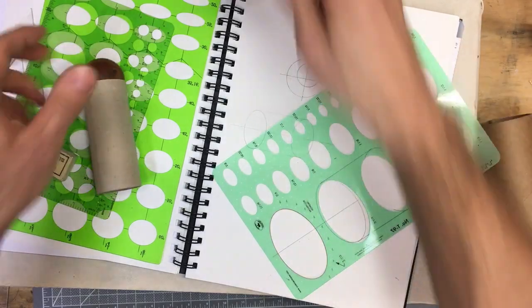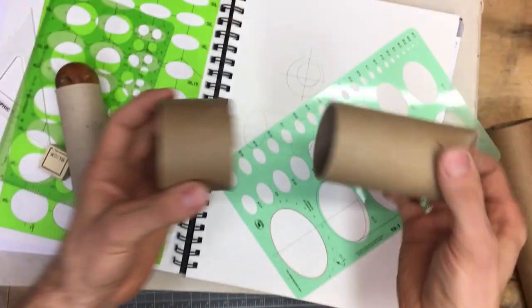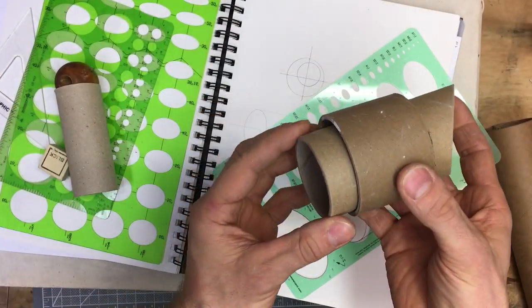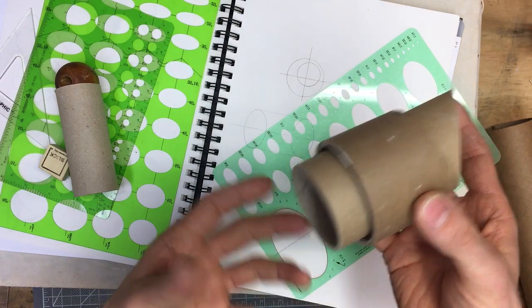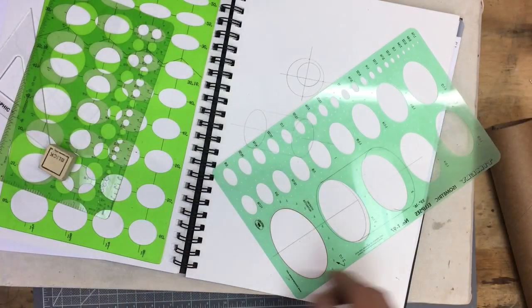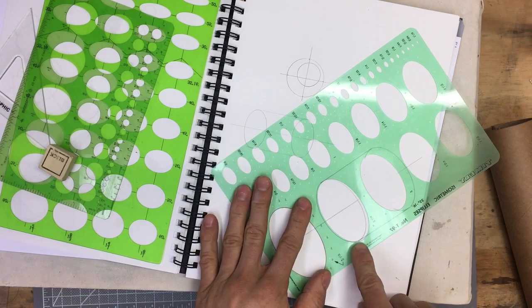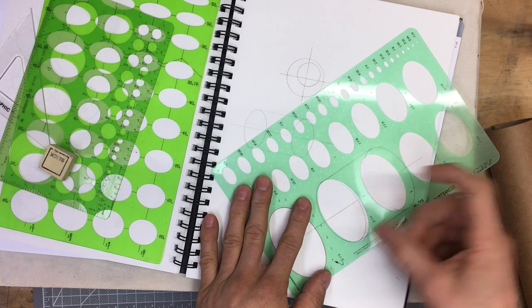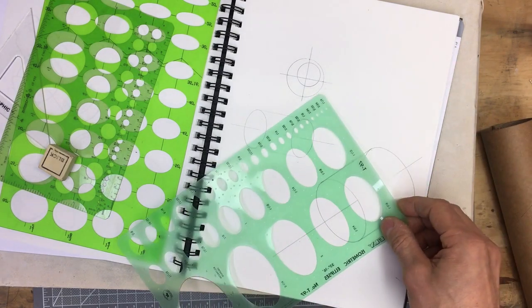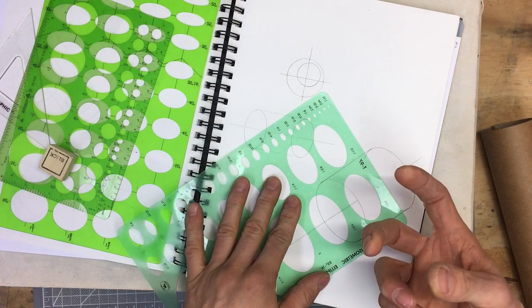So in this case, I would like to render out a nesting cylinder, a cylinder within a cylinder. So keep in mind this sort of situation, where I've got a cylinder inside of a cylinder. How would I draw that? The outside diameter cylinder is going to be the largest oval, and I'll just scoot down to something a little bit smaller.